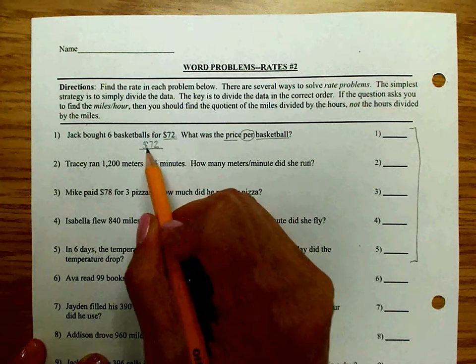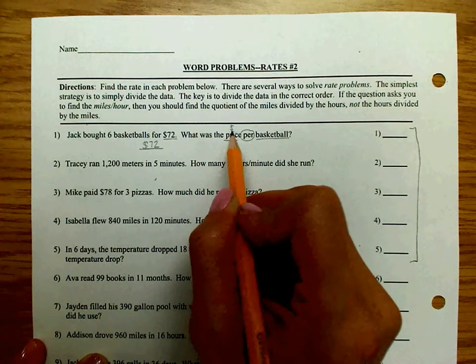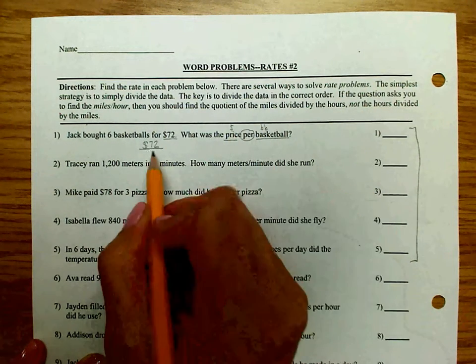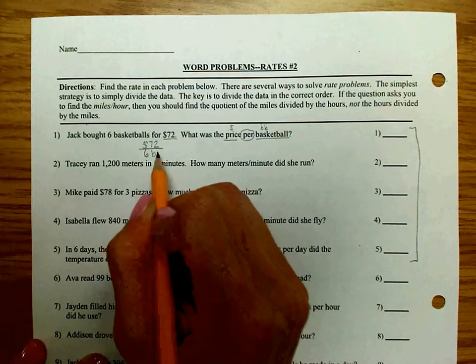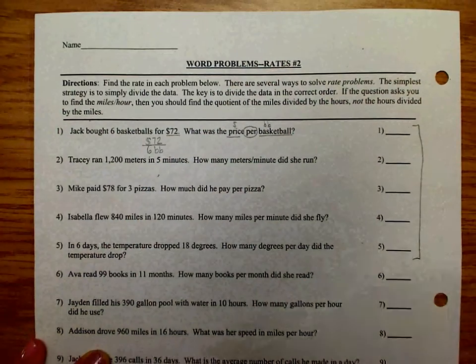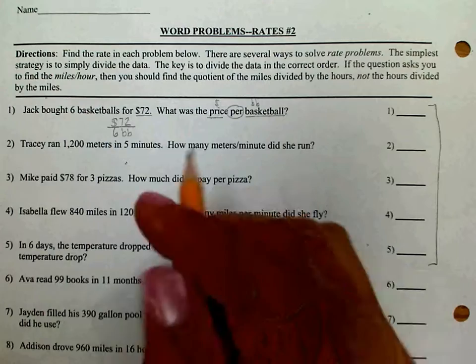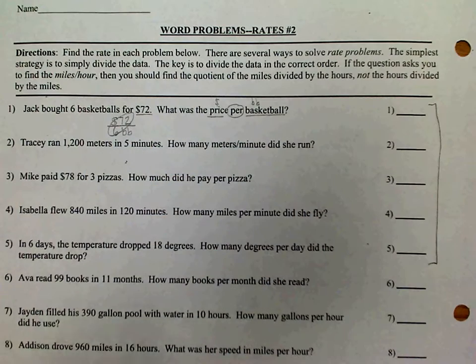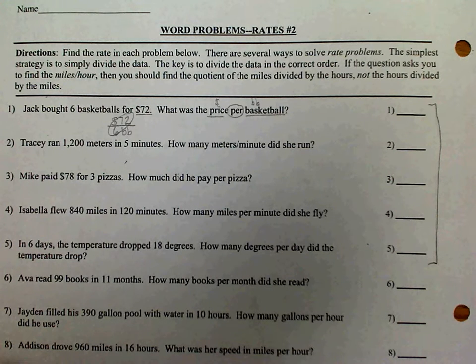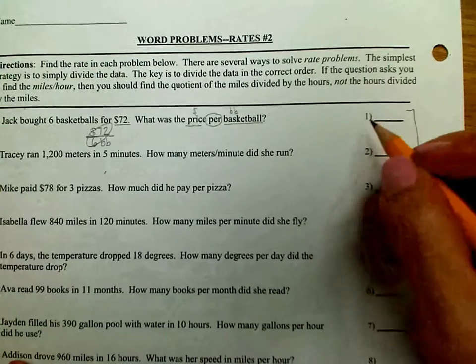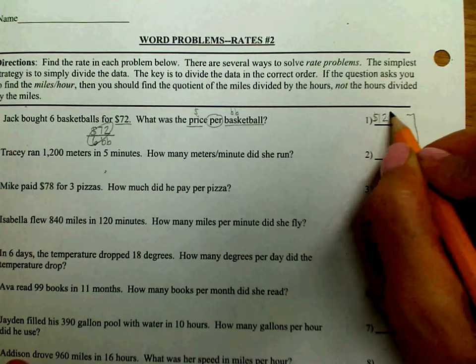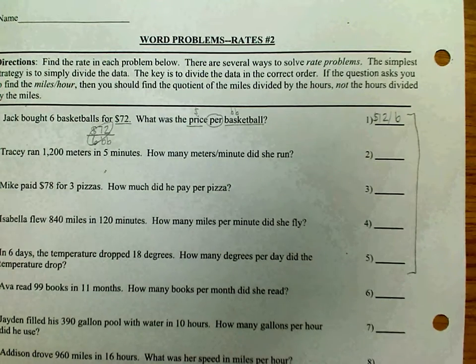So $72, that's price per basketball. There's 6 basketballs, okay? I'll put a little B there. Then I'm going to divide those two. I'm going to use a calculator that's on my computer, and I'm going to do 72 divided by 6. You can use your phone or a calculator at home. And that's 12. So the answer is $12 per basketball. All right, so there's number 1.